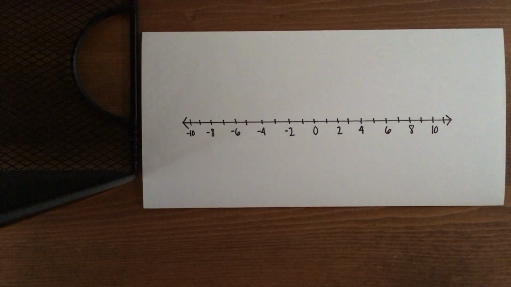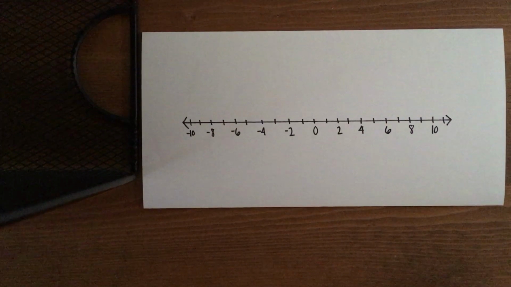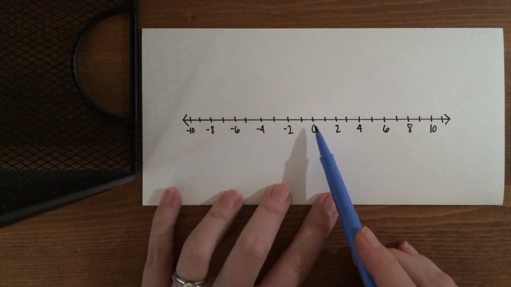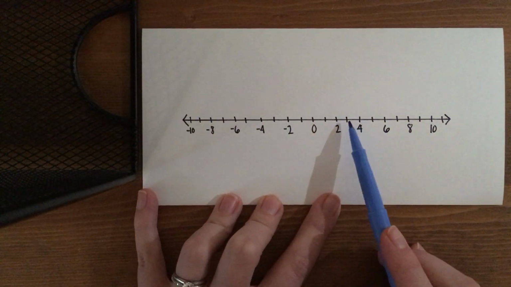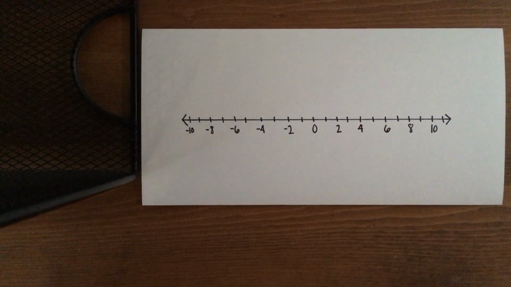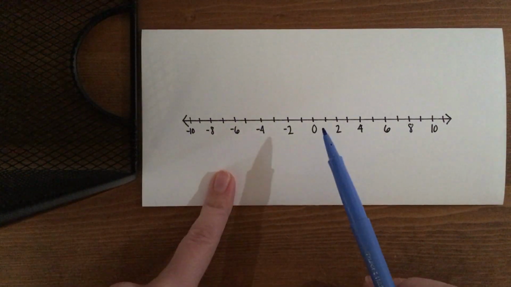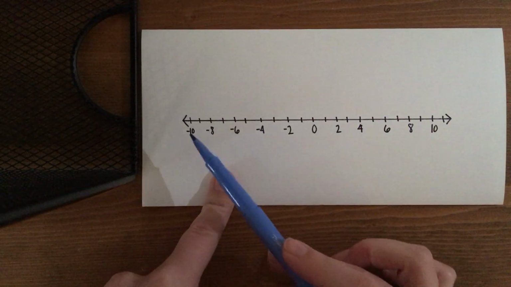Do you notice anything different about this number line? Yeah, I'm only counting by 2s. You'll notice that every line is there. I still have my line for 1 and 3 and -1 and -3. I just didn't label them. Sometimes it can get messy to label every single line. It's okay to label every other, but we need to make sure we're being consistent and that each line is still counting by 1s.